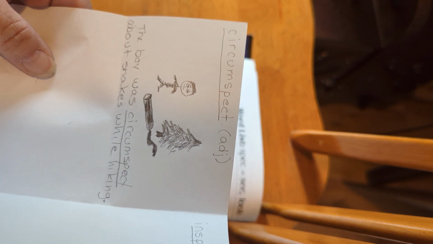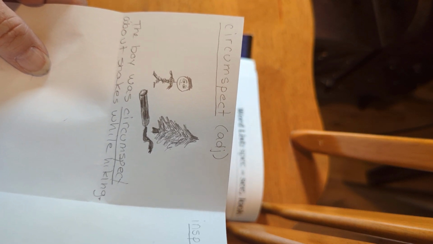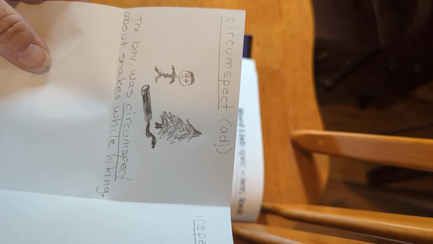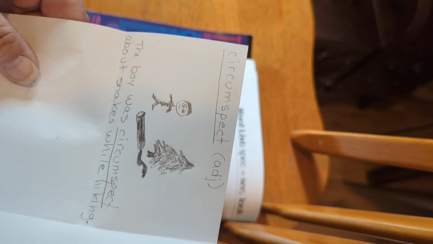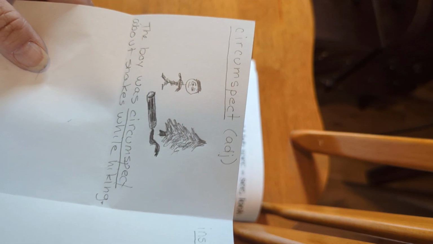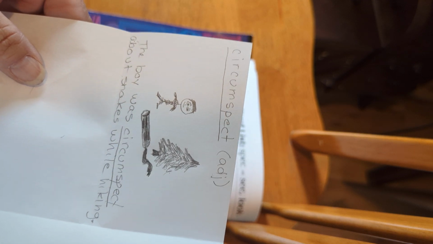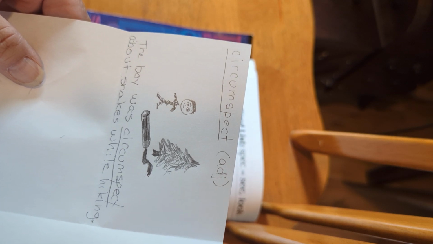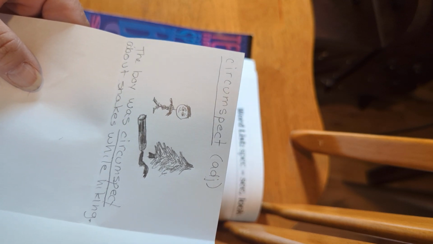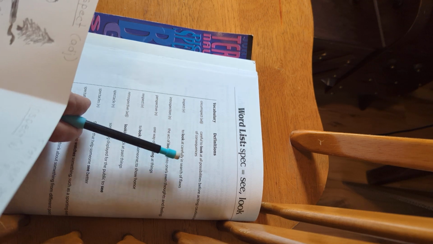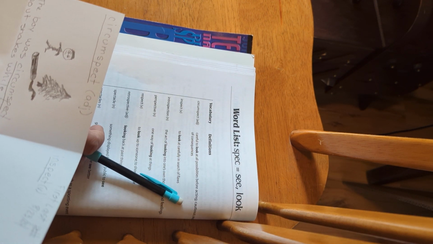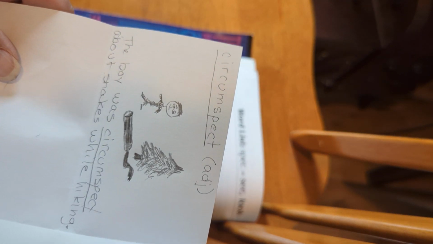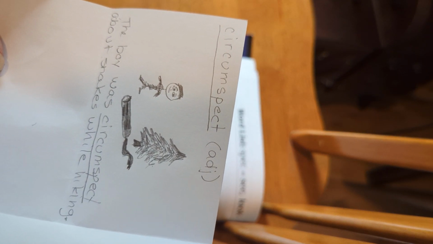You have to be careful when you're writing sentences. You should not write "the boy was circumspect." That proves nothing. What you need to do is use it in a sentence so I know you know what it means. So what I've written here is the boy was circumspect about snakes while hiking. Okay, because circumspect means careful to look at all possibilities before acting, cautious, aware of consequences. Okay, so that's how you do draw words.